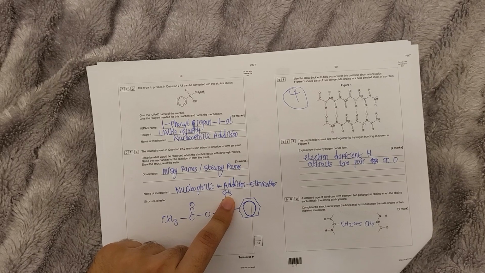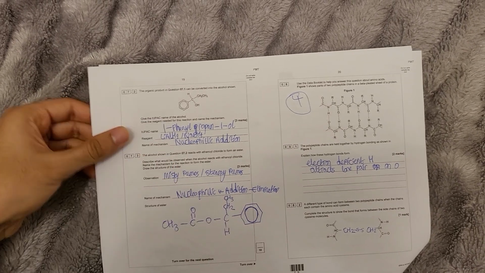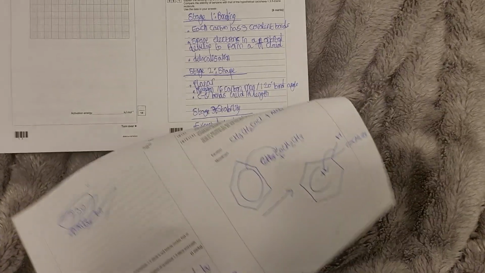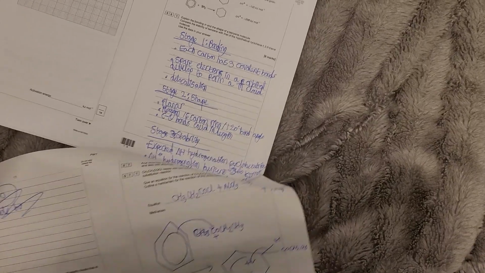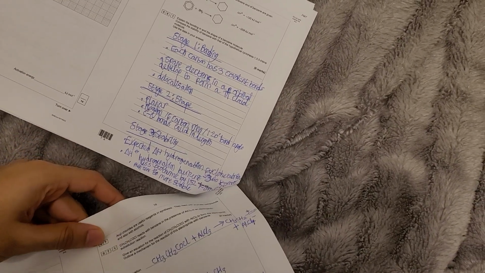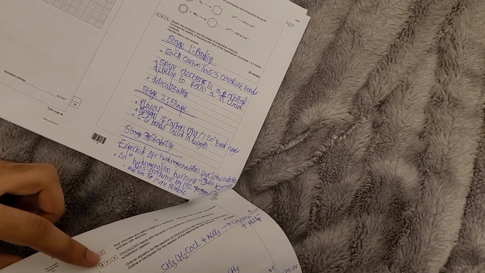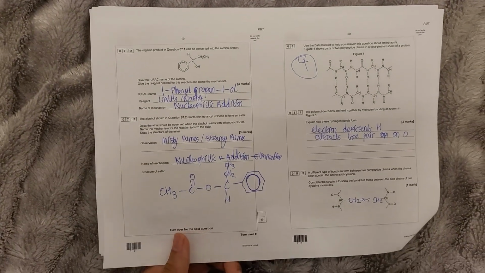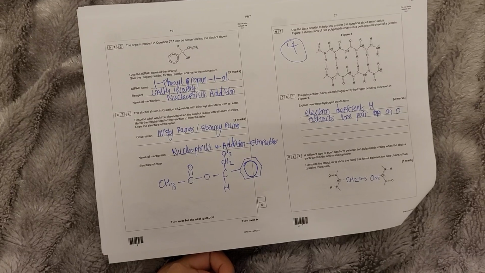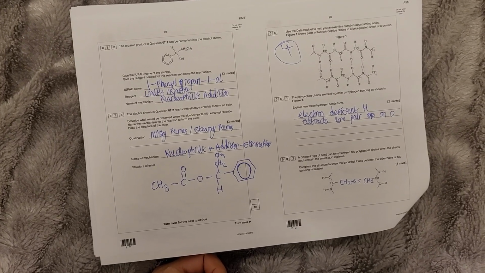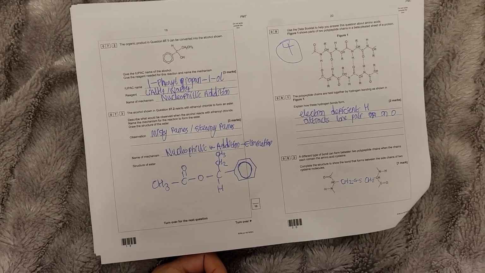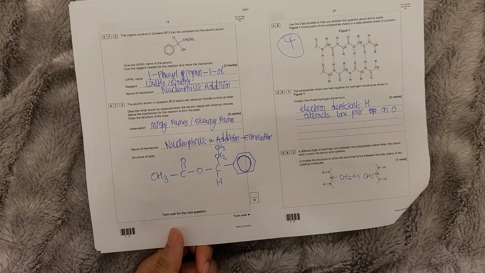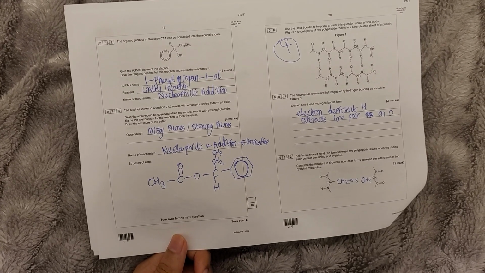Reagent for this reaction, the organic product in question 7.1: lithium aluminium hydride or sodium borohydride. Nucleophilic addition. The alcohol reacts with ethanoyl chloride to form an ester. Observation: misty fumes / steamy fumes, yeah, misty fumes given off. Name of mechanism: nucleophilic addition-elimination.